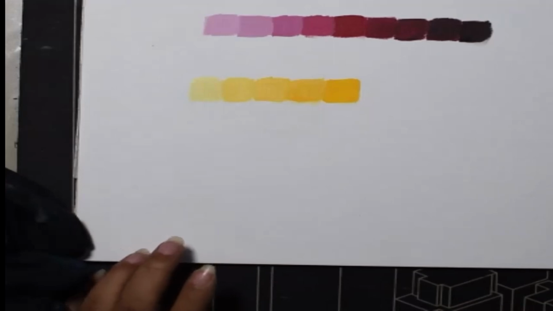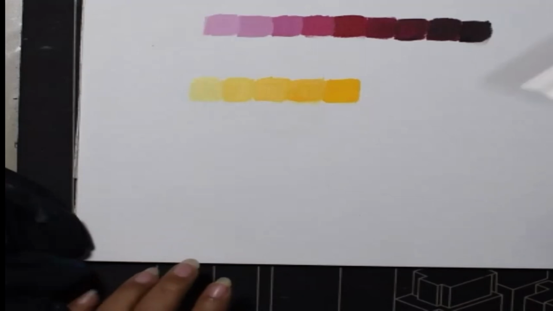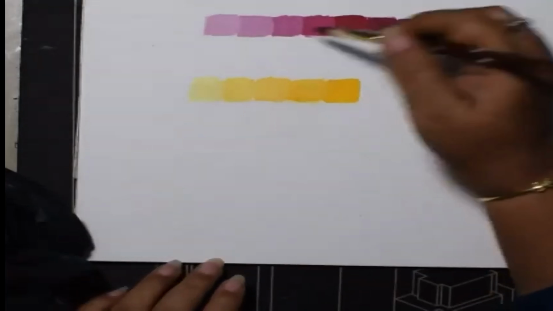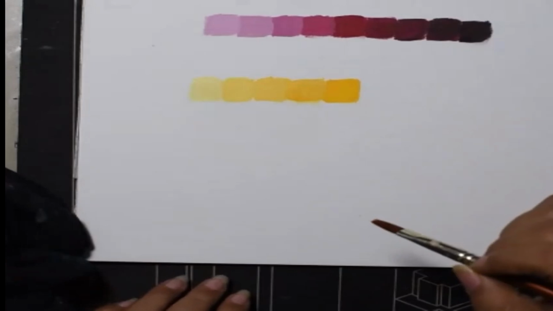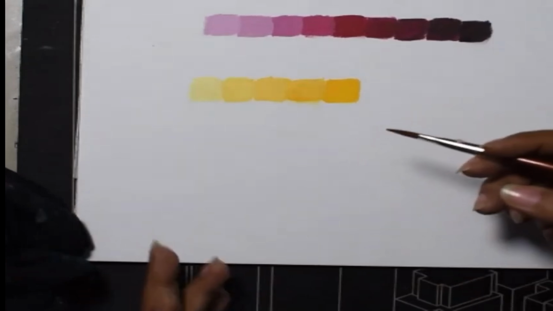You can see the difference in tones in the red color, but there is a very slight difference between the values of the yellow, because it is already a very light color compared to the red.